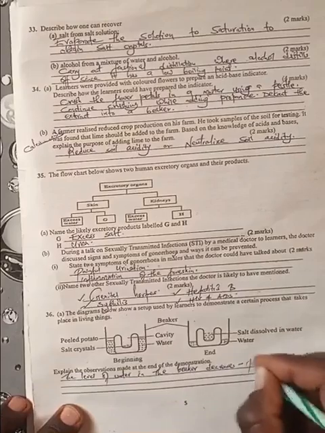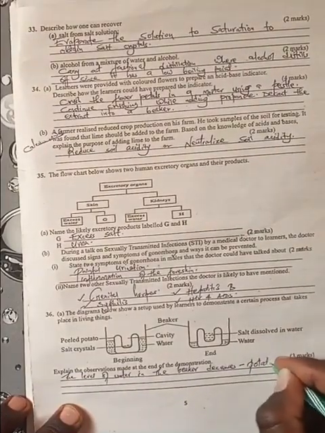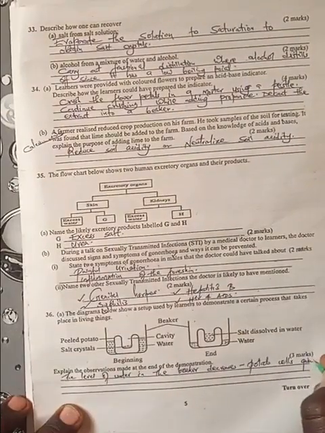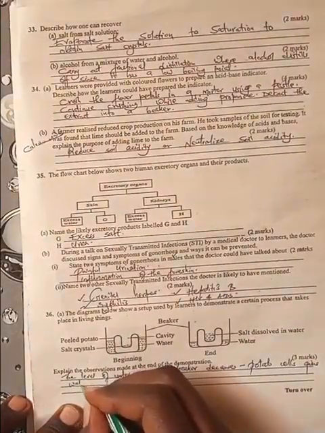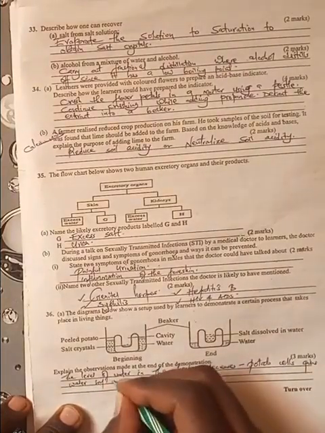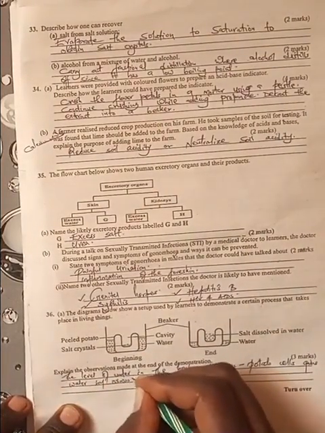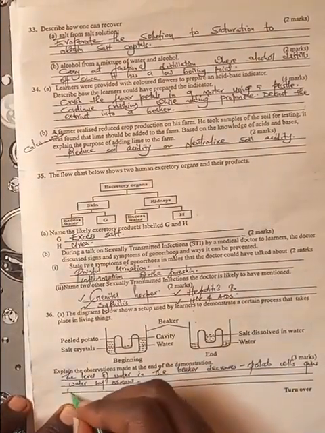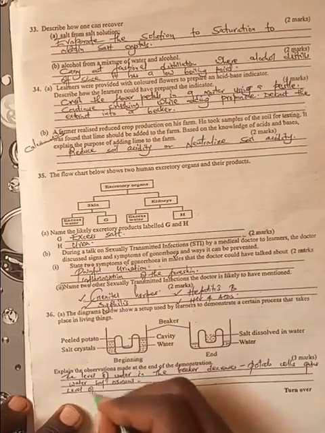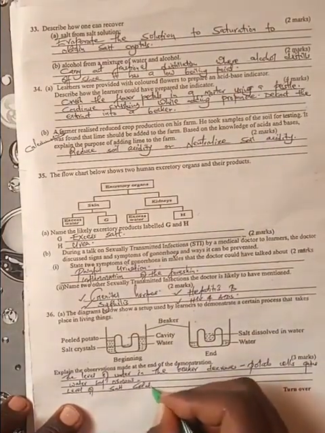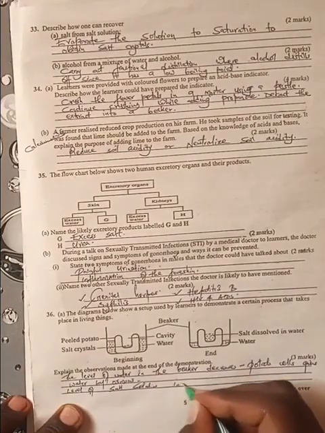This is because the potato cells gain water by osmosis, becoming turgid. Next observation, the level of salt solution increases.